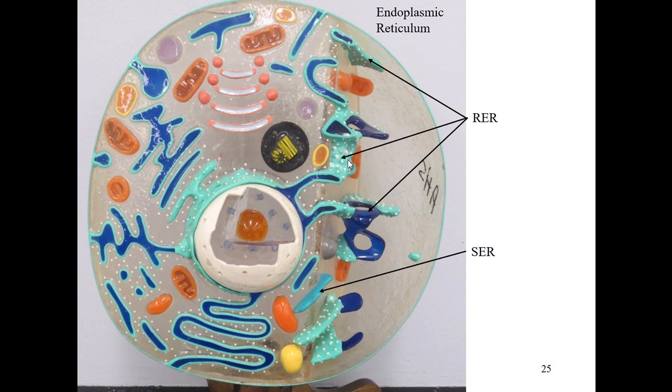It kind of looks like sandpaper, so it looks rough. If you remember from part one, the function of the ribosomes is to synthesize proteins. So that gives you a hint as to the function of the rough endoplasmic reticulum. Since it has ribosomes on it, you can actually think of this as a protein factory.